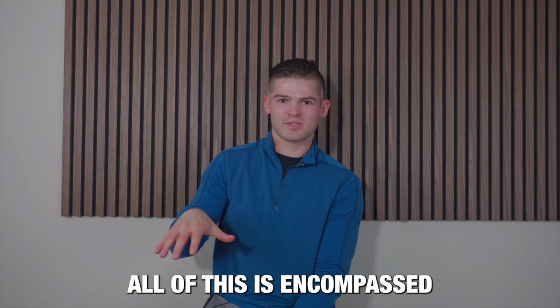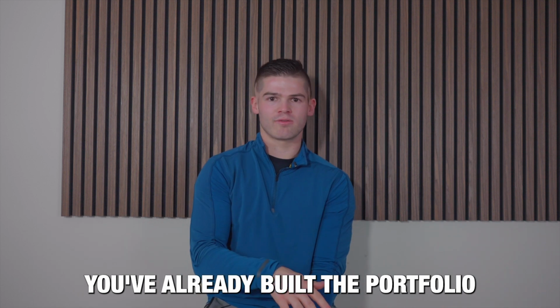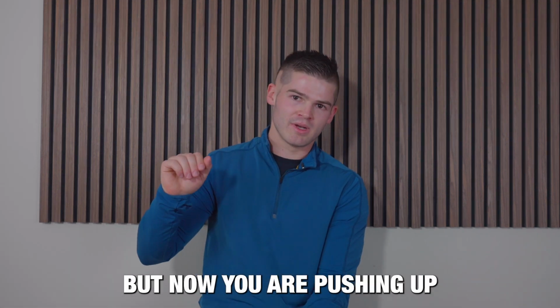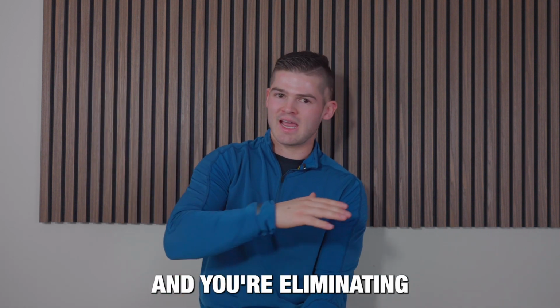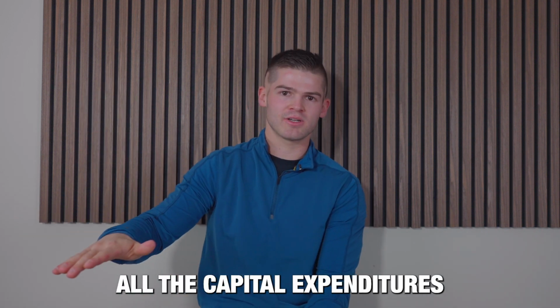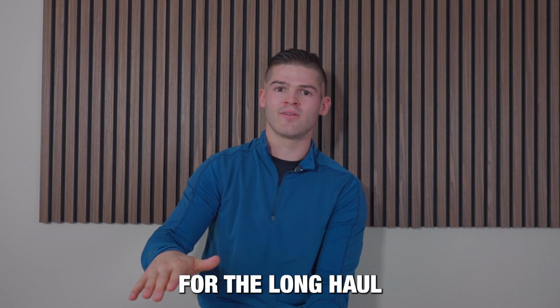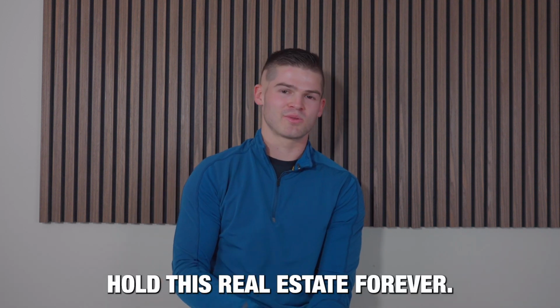All of this is encompassed in optimization. You've already built the portfolio, you've gotten consistent income, but now you are pushing up the values by getting the incomes up, the expenses down, and you're eliminating all the capital expenditures so that you know for the long haul that you can hold this real estate forever.